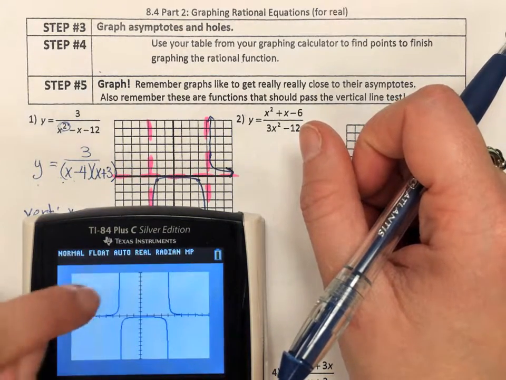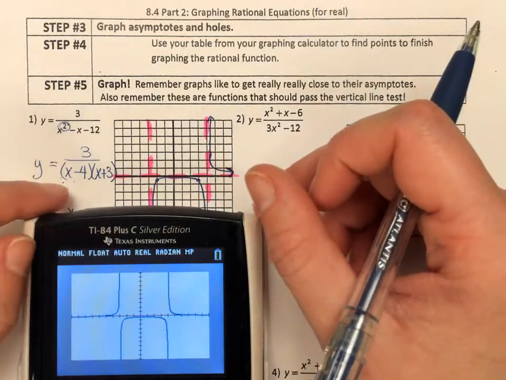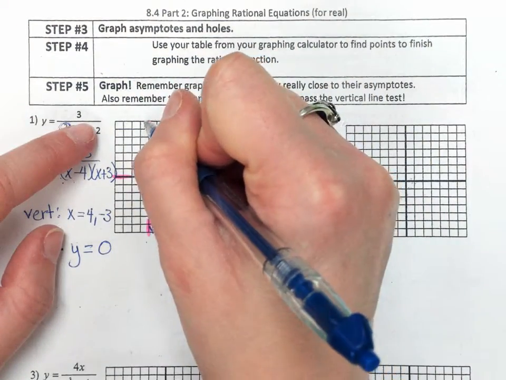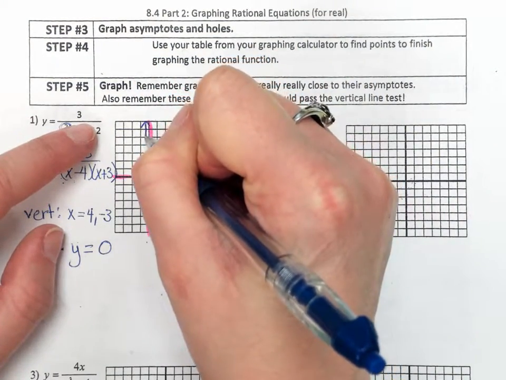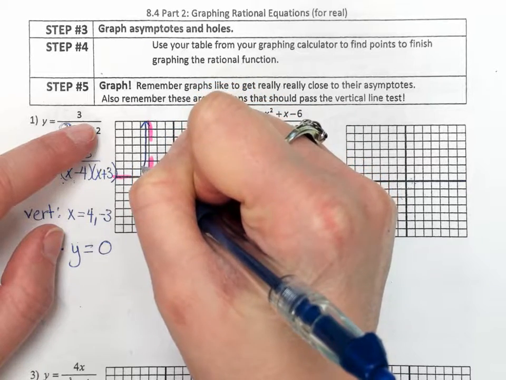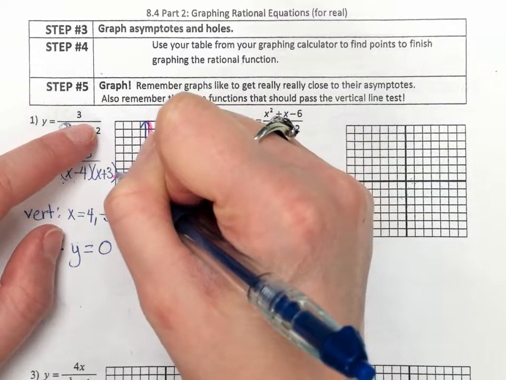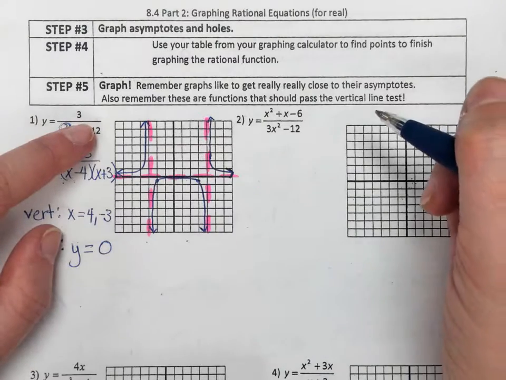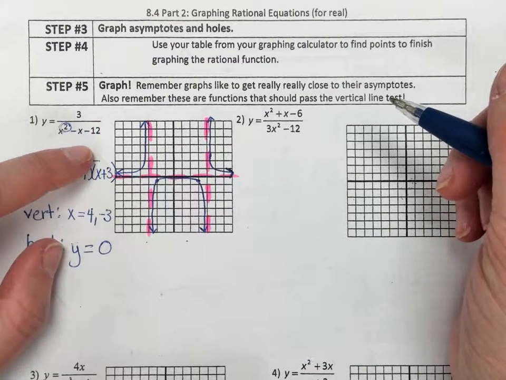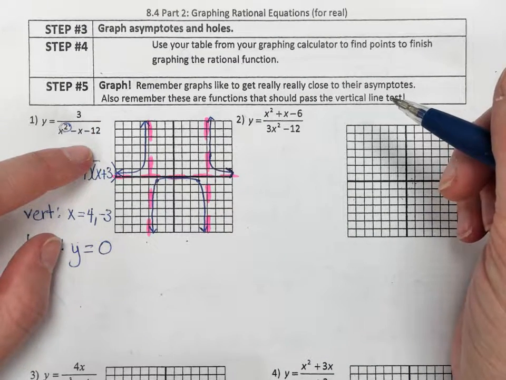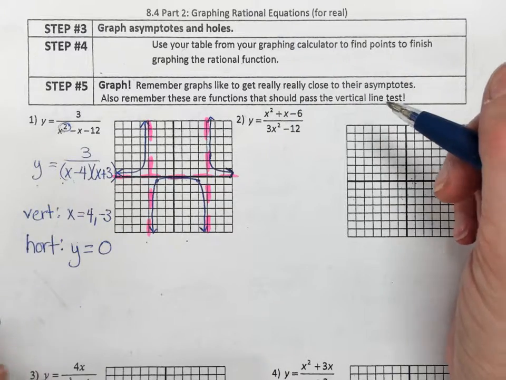All right, what's the other side do? Same thing but backwards. So it rides right there along -3. Once it gets down to the bottom, it curves down, but it never goes below the x-axis. And that is it, ladies and gentlemen. Let's go to number 2.